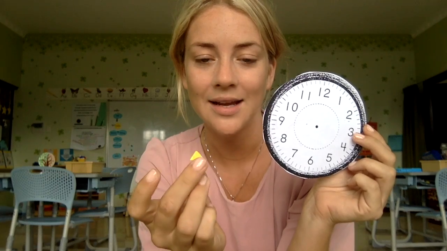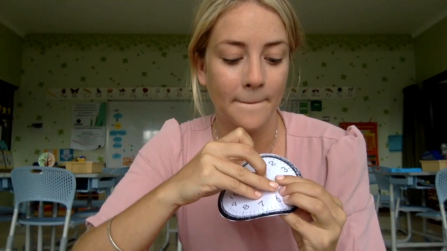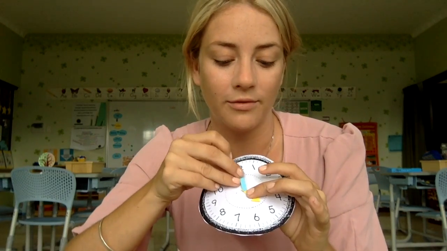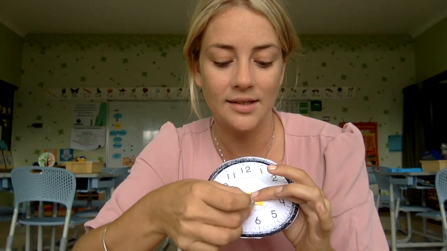How about 5 o'clock? So 5 o'clock, we're going to get our hour hand, and the hour we want to point to is the 5, just here. And o'clock, does anyone know where that's going to go to? Great, o'clock is going to go to the 12. If we have 5:30, we keep the hour on the 5 and we make it 5:30 down to the 6.